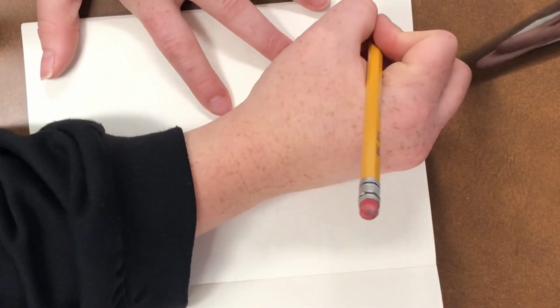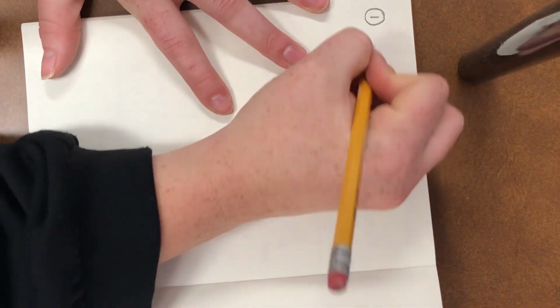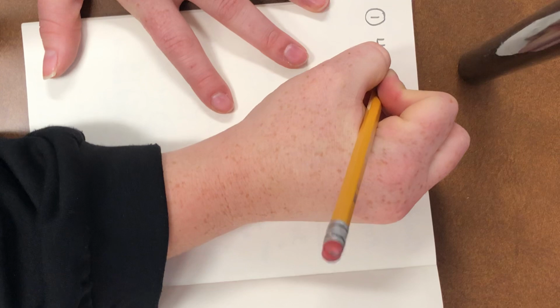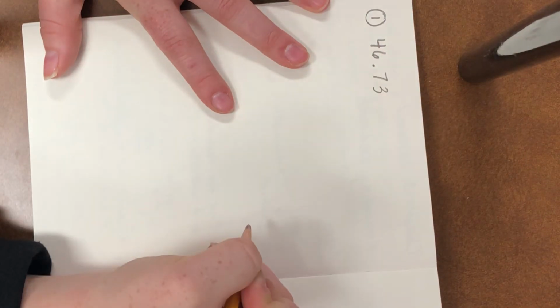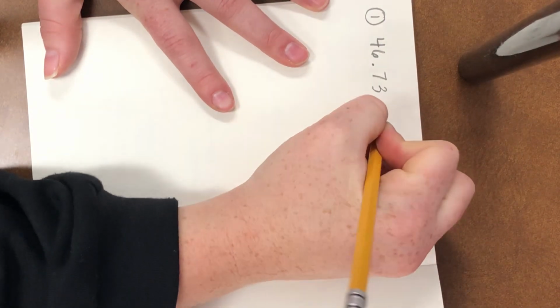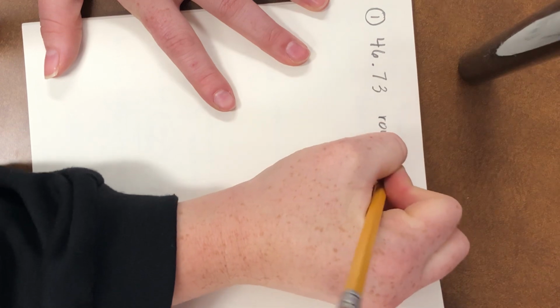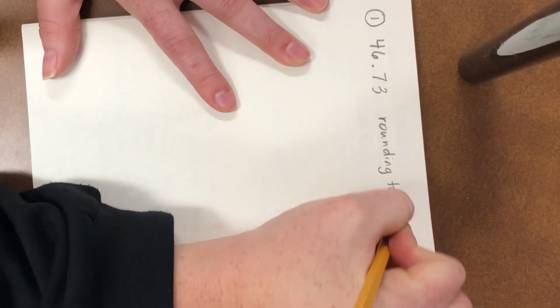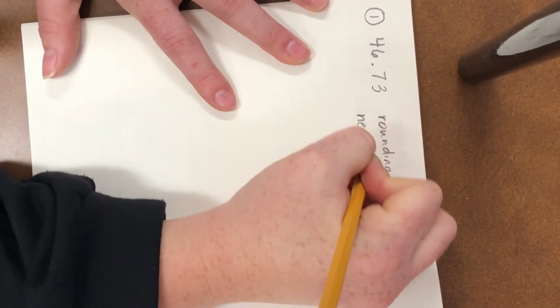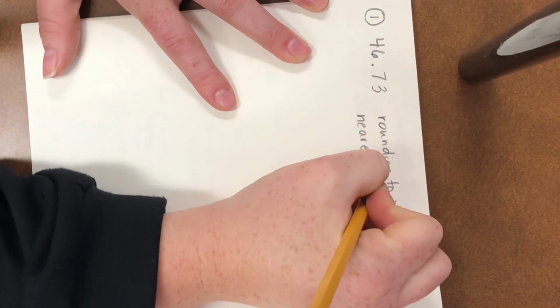All right, I'm going to flip over here and move this for you. I'm going to give you just a few quick problems here. Number 1 of my example, I have 46 and 73 hundredths. I am rounding to the nearest tenths.